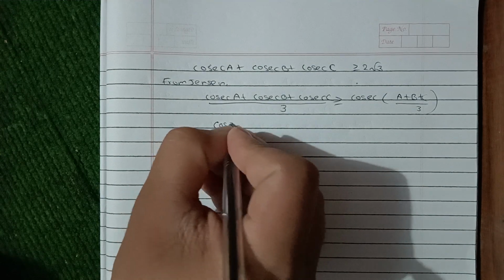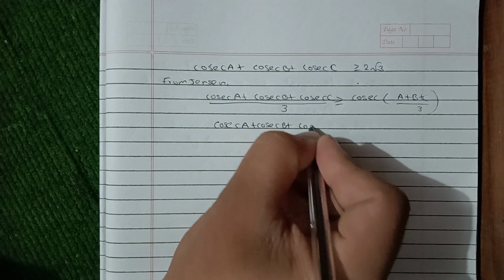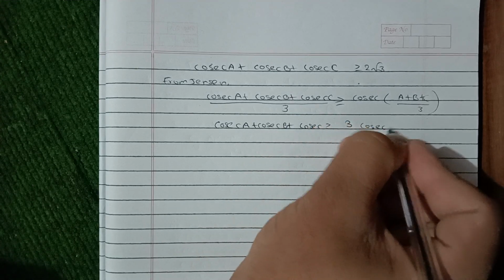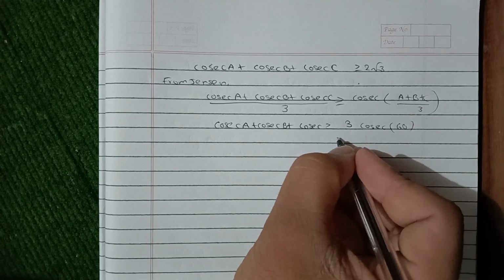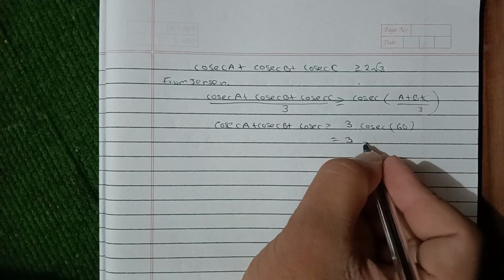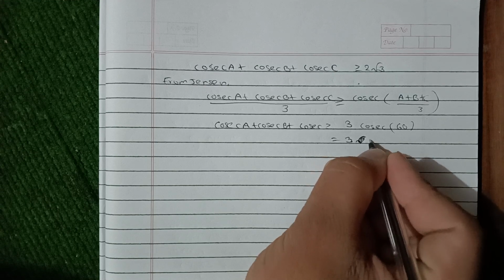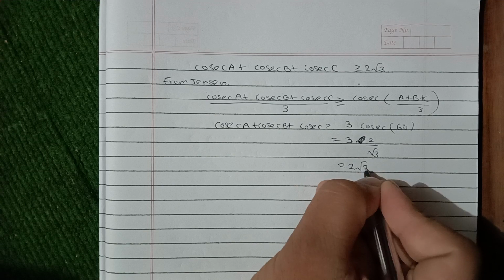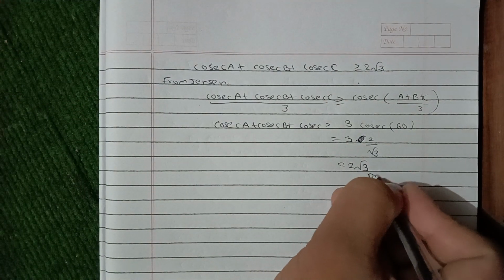So from this, cosec A plus cosec B plus cosec C is greater than or equal to 3 times cosec of pi by 3. Since A plus B plus C is pi in this case, it equals 3 times 2 by root 3, so it's 2 root 3. And so we have proved this.